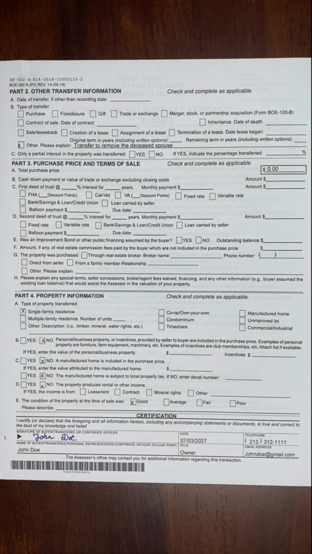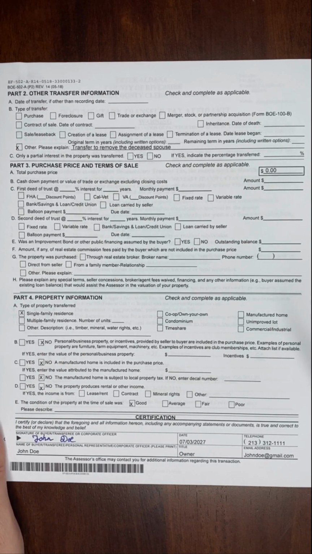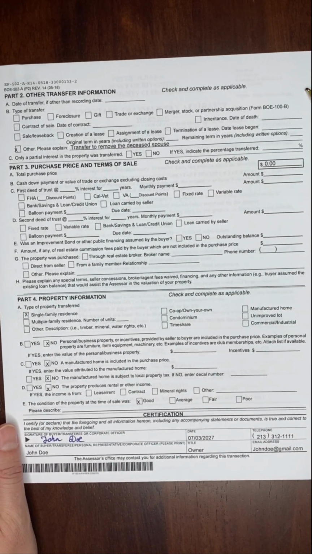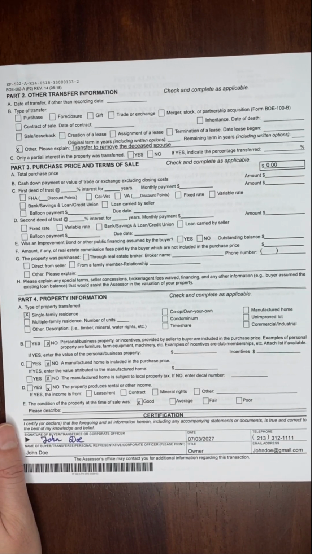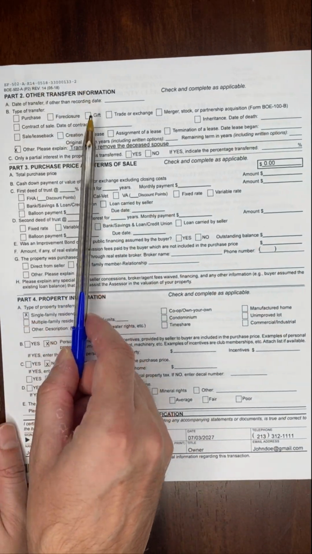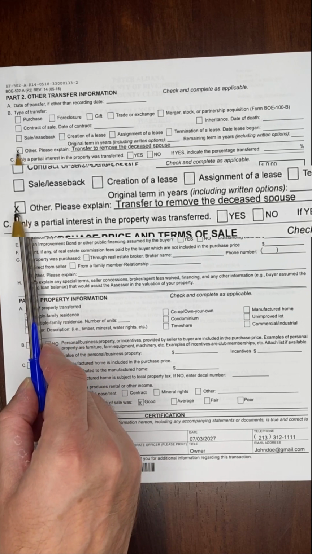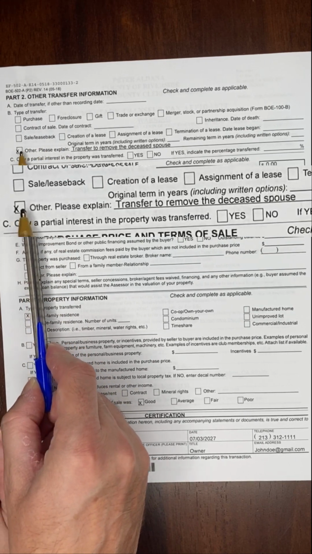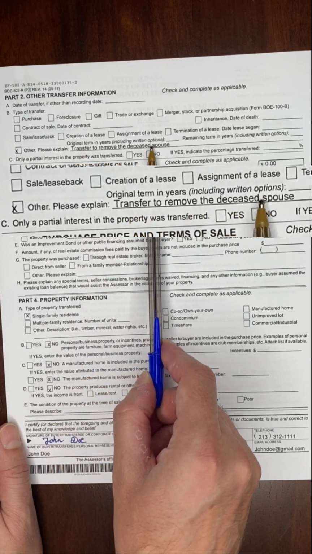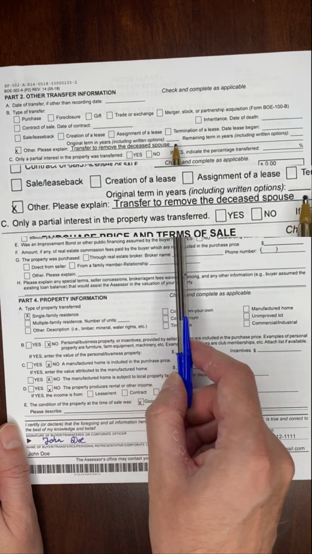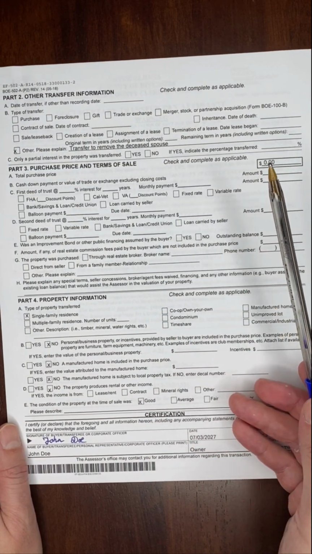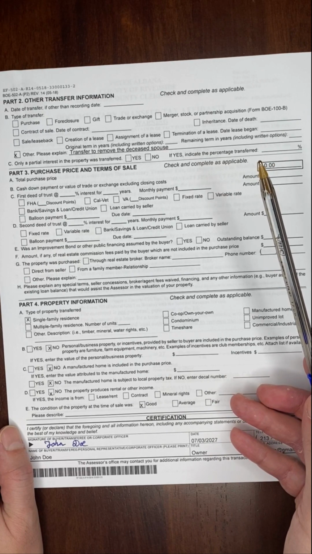On page 2, you can either just cross everything and be done. I've seen a few times some escrow who would do this in part 2. They would check over here and they would add exactly the same thing as in page 1, transfer to remove the deceased spouse. Doesn't have to be done, because it's kind of redundant, it already shows in page 1.